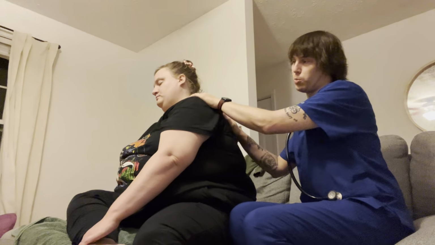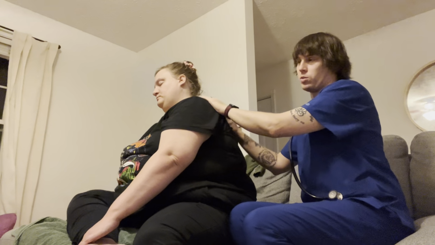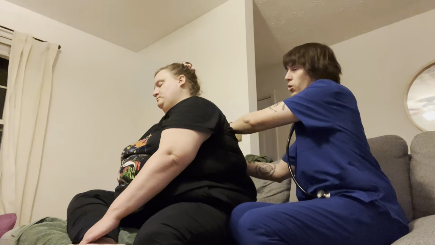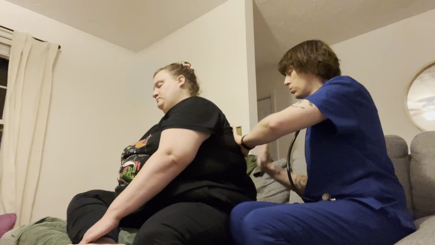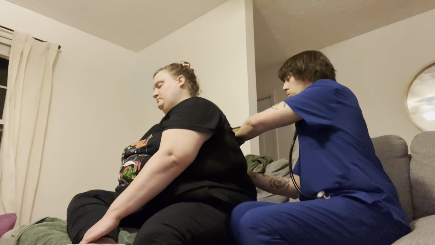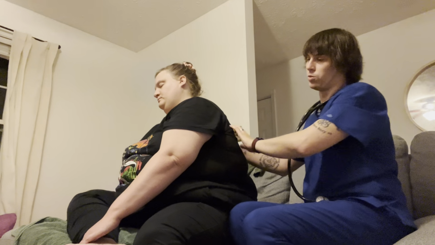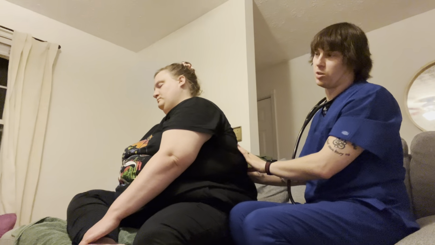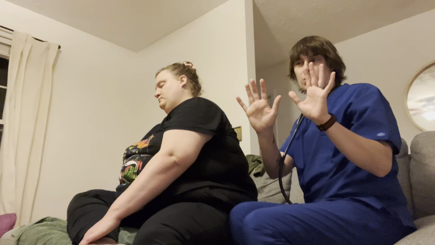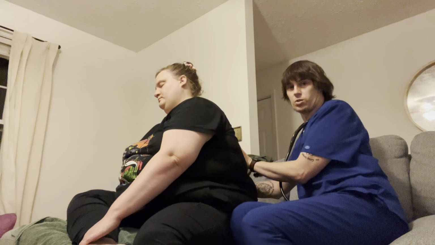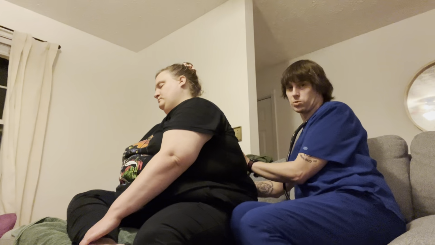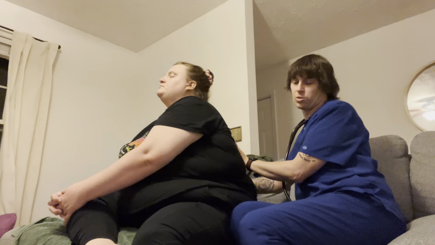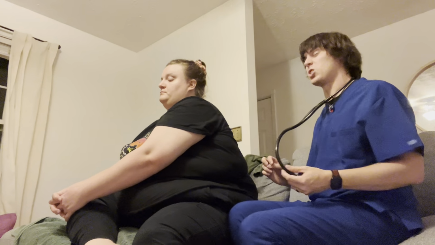Right, and then you just want to percuss in the intercostal spaces, going down and across. And then you want to find the T9 and T10 vertebrae, and just like you did in the front, put your thumbs on the T9 and T10, and then have the patient inhale, and notice your thumbs, making sure that they're moving equally, which means that there's equal chest expansion.